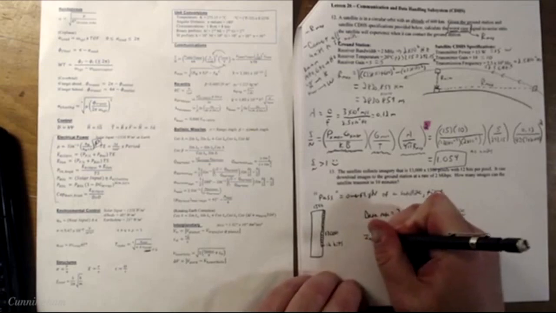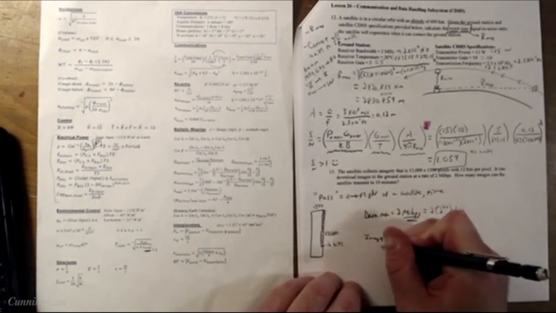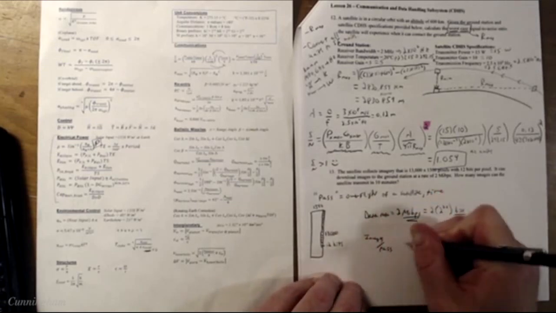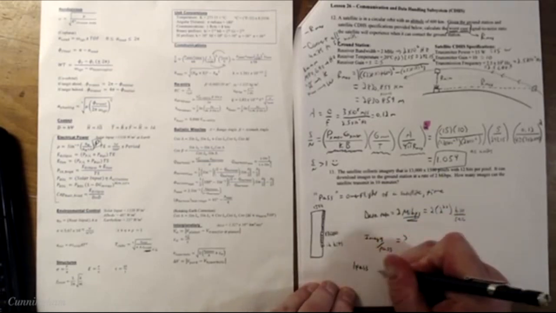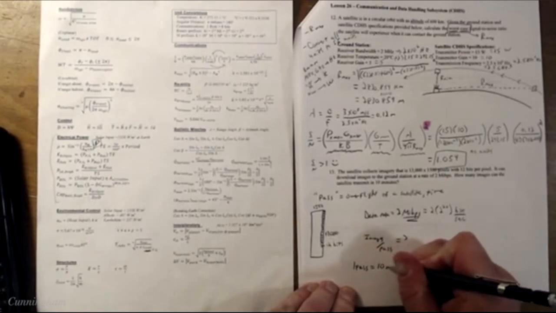Great. So how many images per pass can I get if one pass is 10 minutes long? Woo. Okay, well, I'm going to start over on the left here. Let's just see how big a picture is.